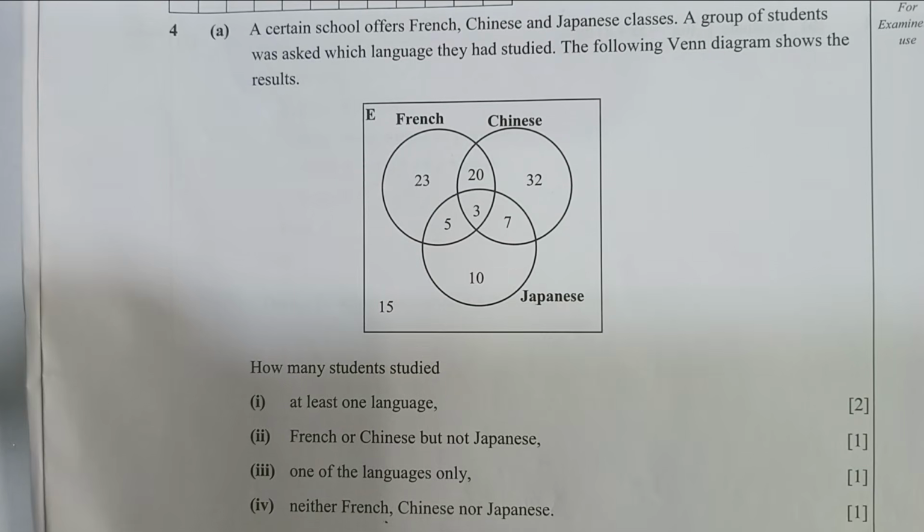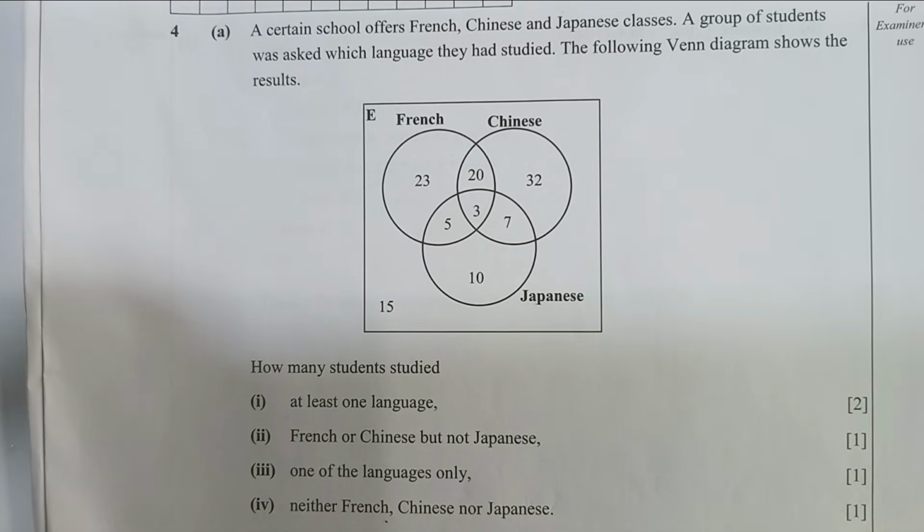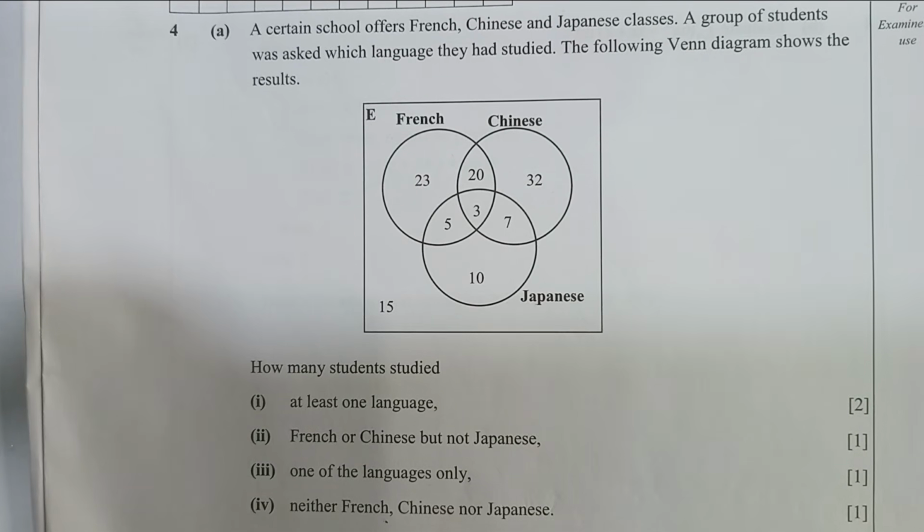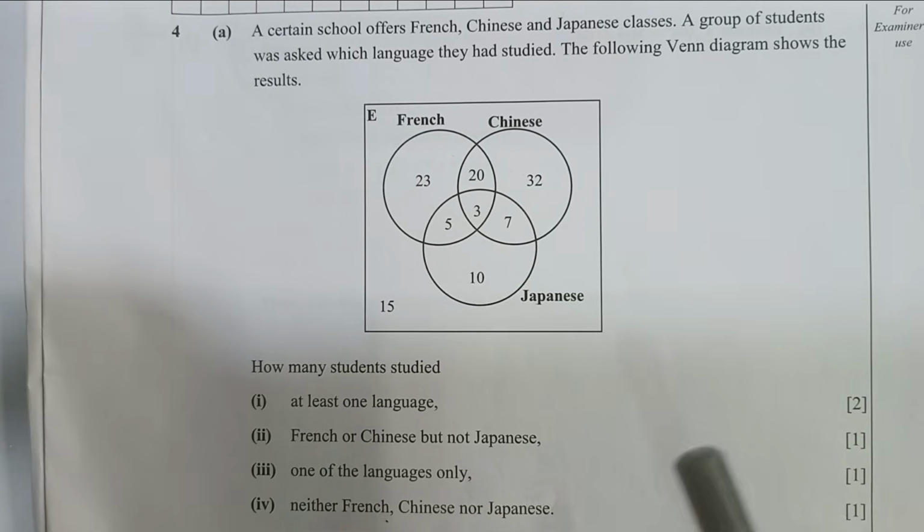Hello, I welcome you to this video where we want to discuss the concepts of sets. So the question that we have here indicates that a certain school offers French, Chinese, and Japanese classes. A group of students was asked which language they had studied. The following Venn diagram shows the results.